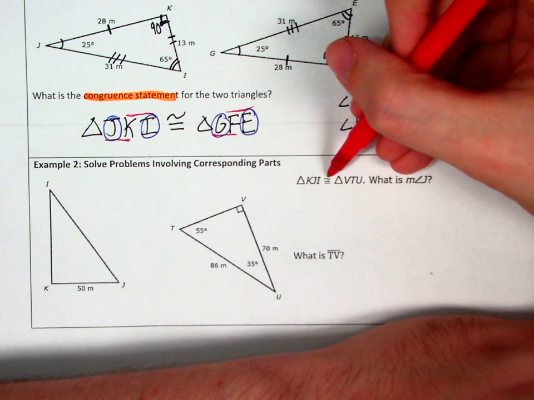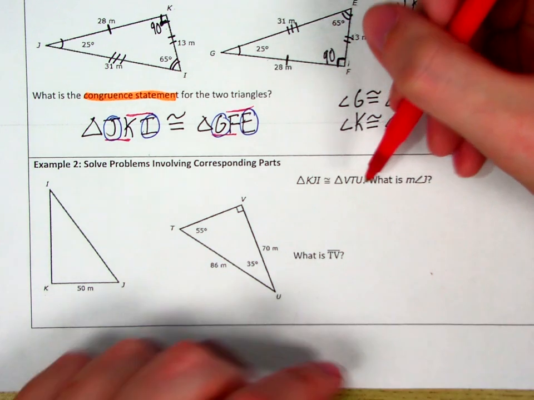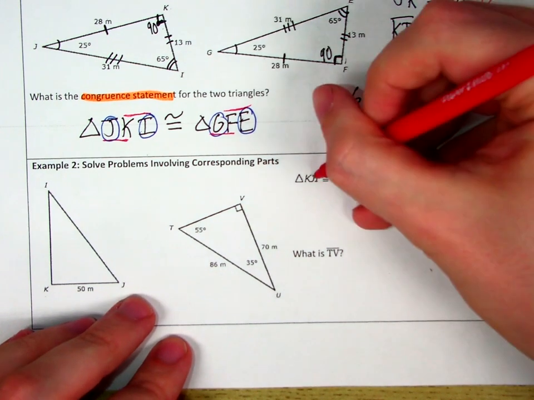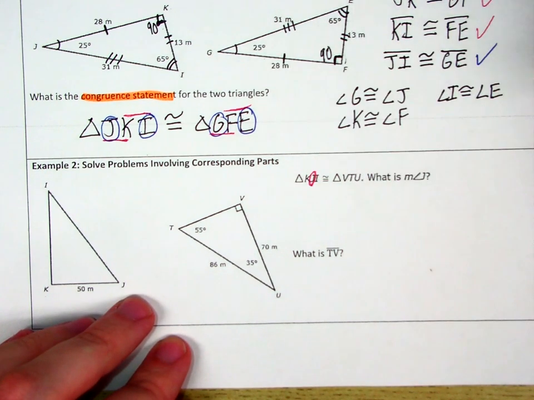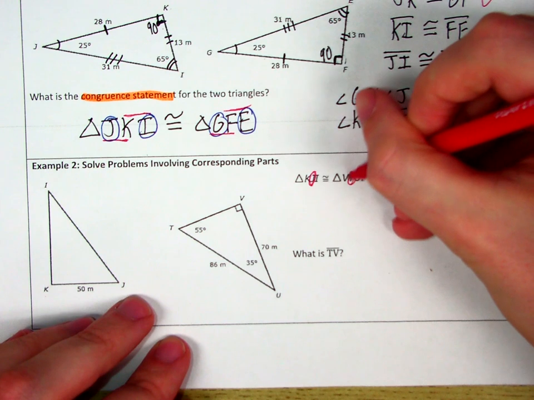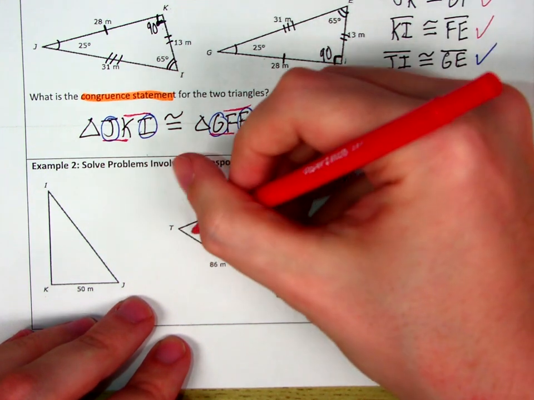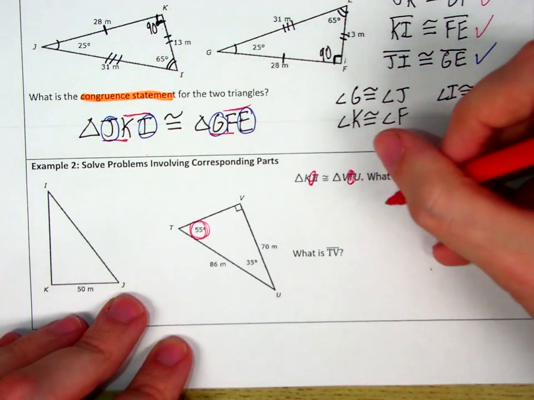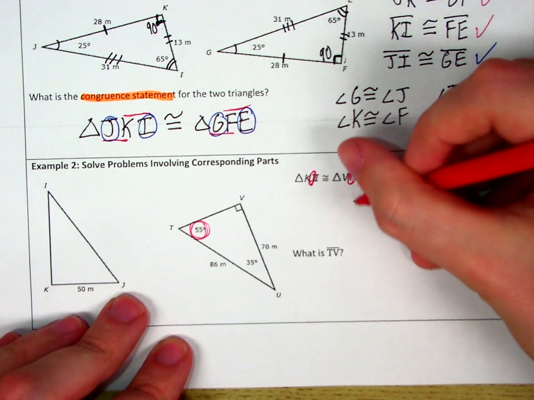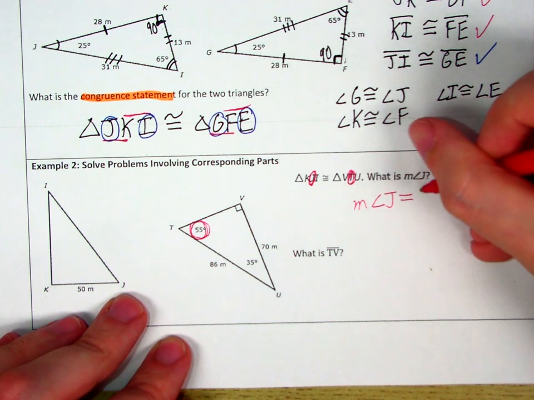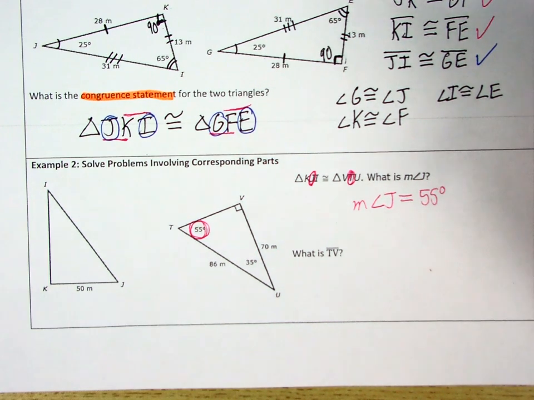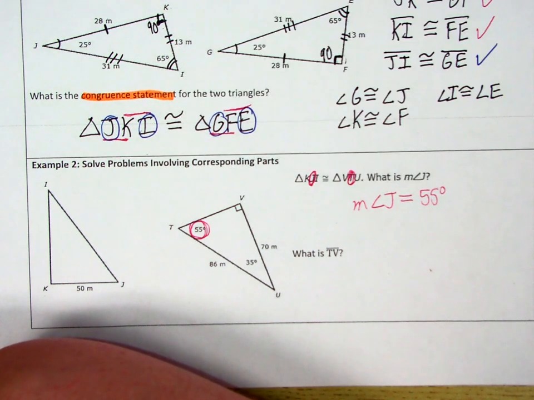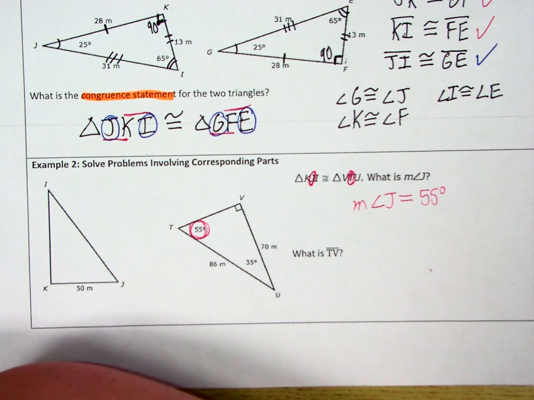KJI is congruent to VTU. We want to know what the measure of angle J is. So here's J. Notice it's right in the middle of the name. Let's find the matching letter in the middle of the name, T. T is 55 degrees. J has to be 55 degrees as well. The measure of angle J is equal to 55 degrees. We have our notes done for today.